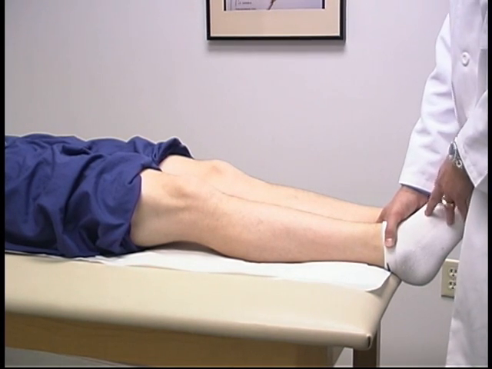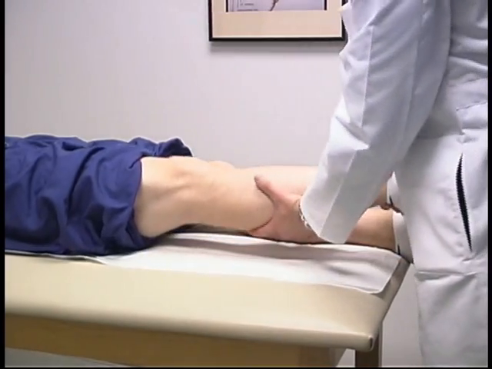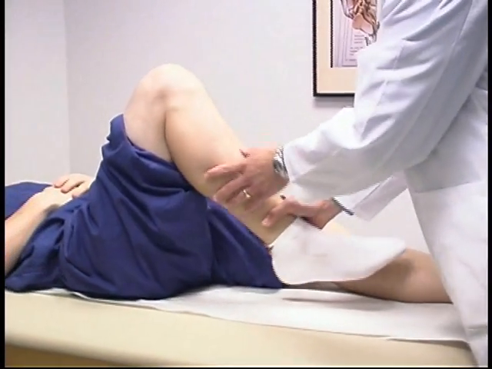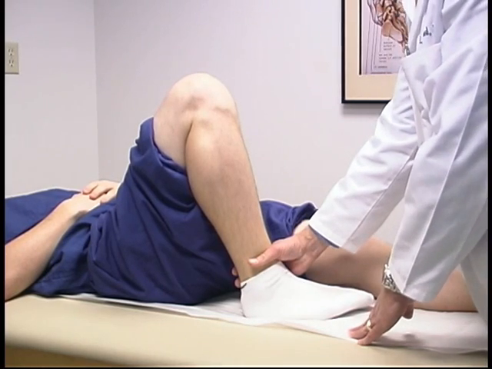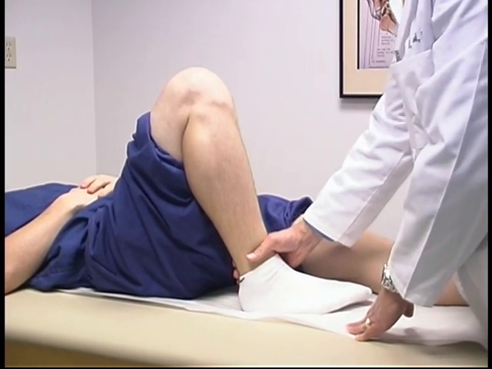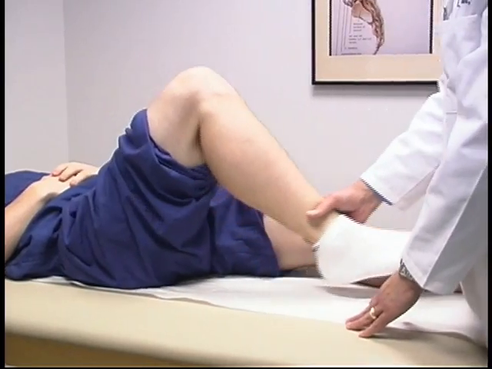I will then check flexion of the knee, and have the patient bend the knee as far as it will go. In a normal knee, this is typically up to 135 degrees. In an arthritic patient, this is typically much less, sometimes less than 90.